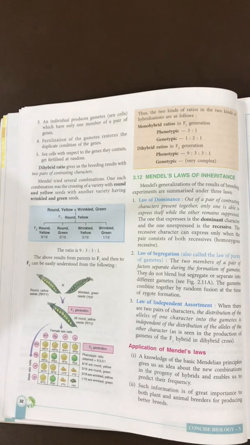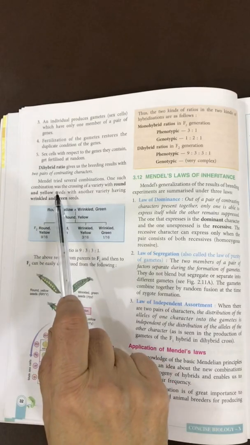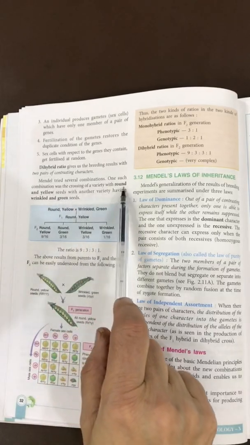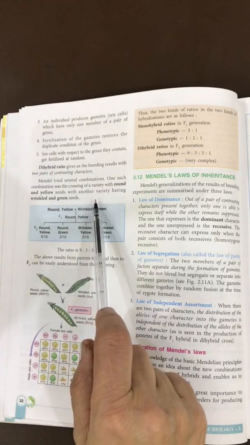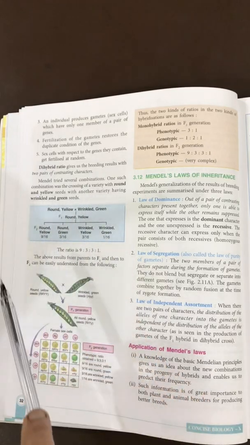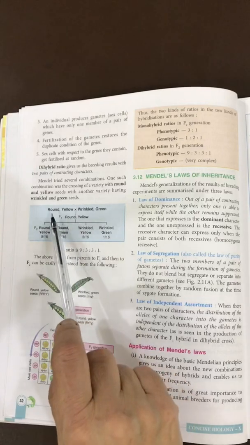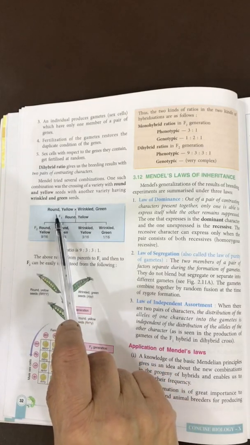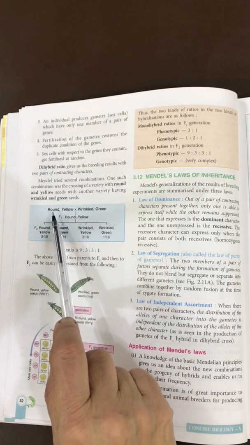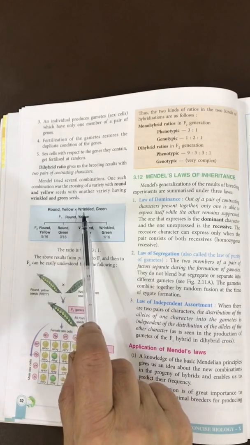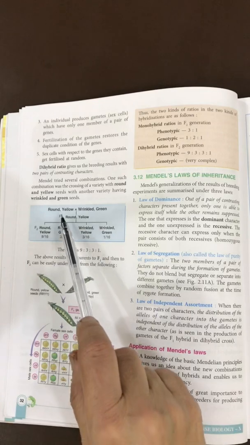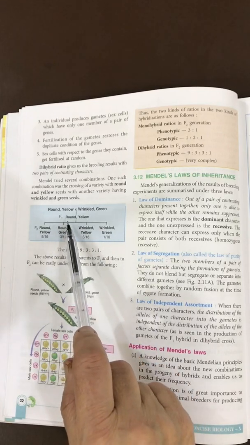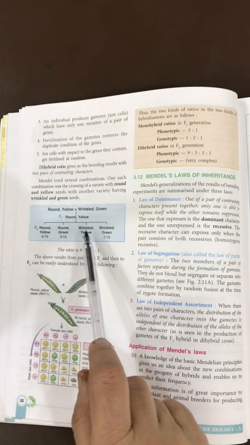Mendel tried several combinations, and one such combination was the crossing of a variety with round and yellow seeds with another variety having wrinkled and green seeds. When he cross-pollinated these, that is the plant bearing round and yellow seeds with the one bearing wrinkled and green seeds, in the F1 generation he got all the plants bearing round and yellow seeds.